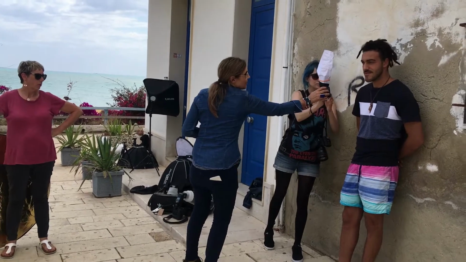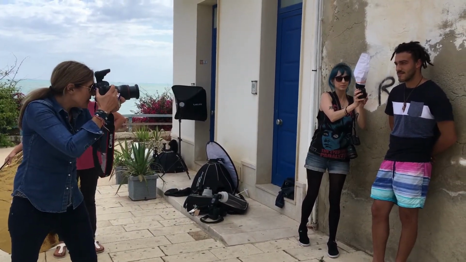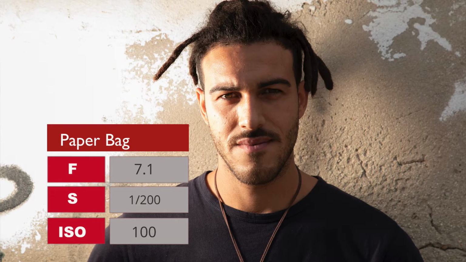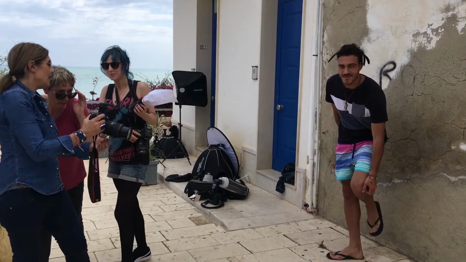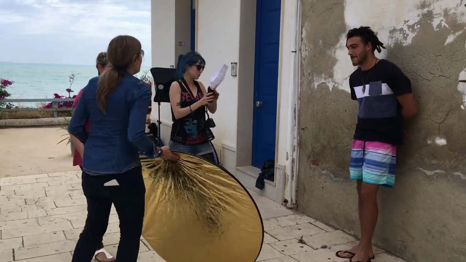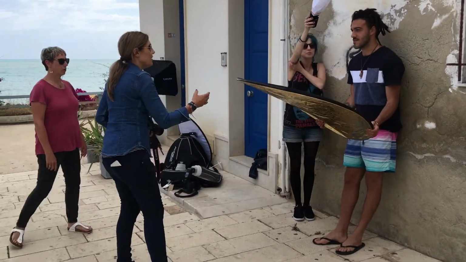Right up close. So you're on full power? Yes, full power. Split lighting. Alright, and just do the above again, just above, left. And again. Yep. So here. Okay, yep.